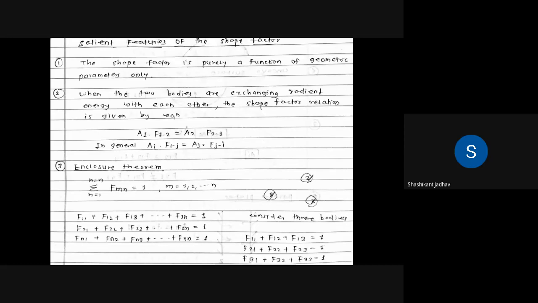So write down the next point, salient features of the shape factor.